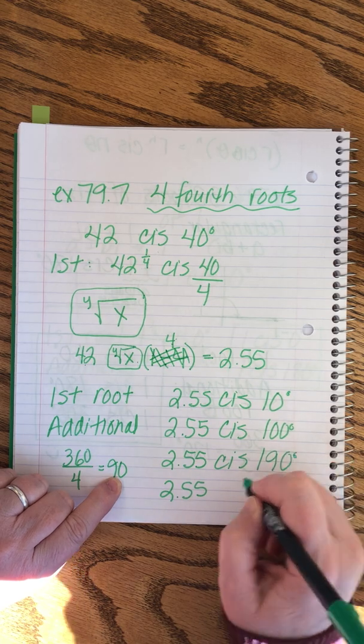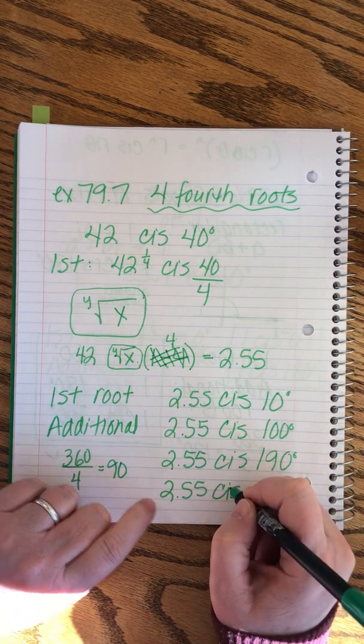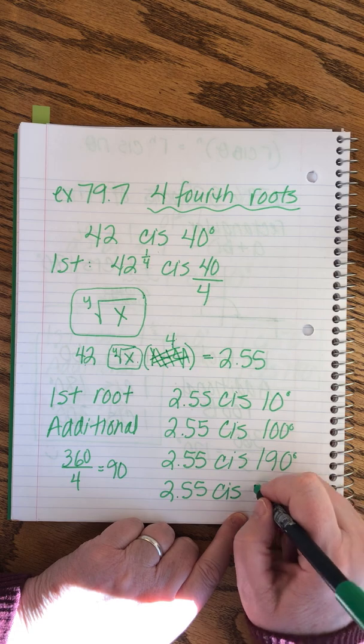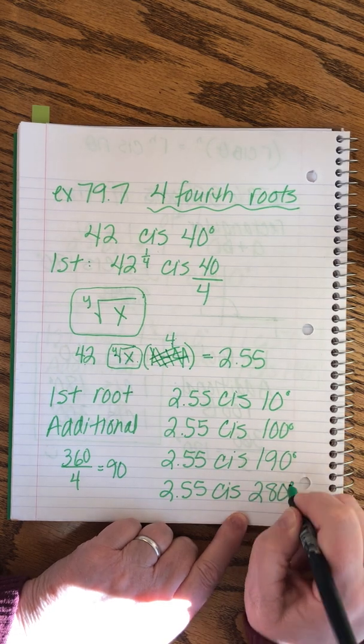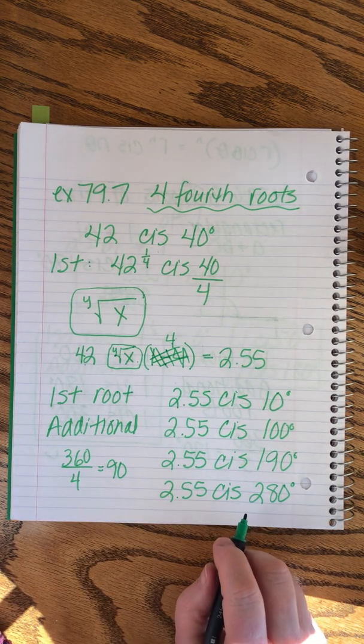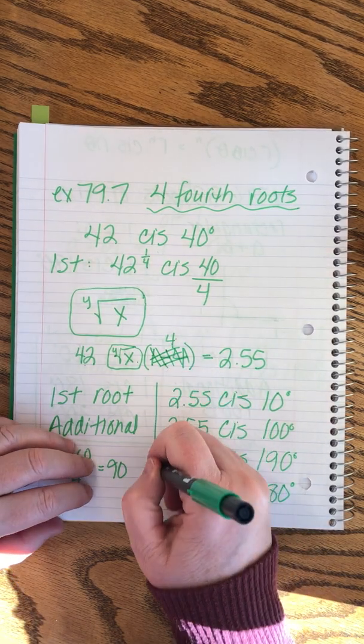190 and 280. Double check, make sure I got it right. Yay! These are all right.